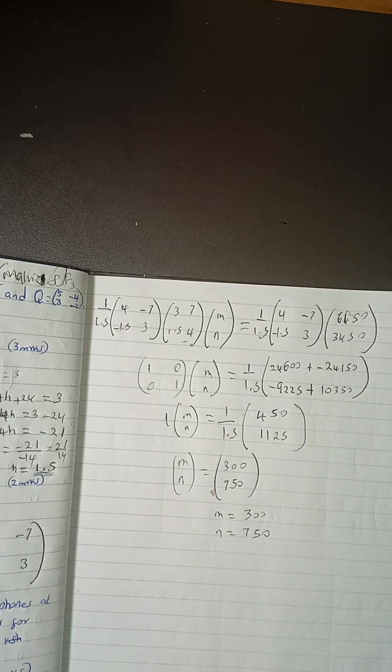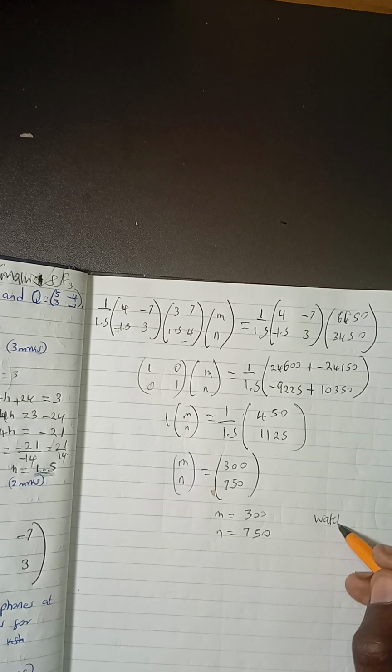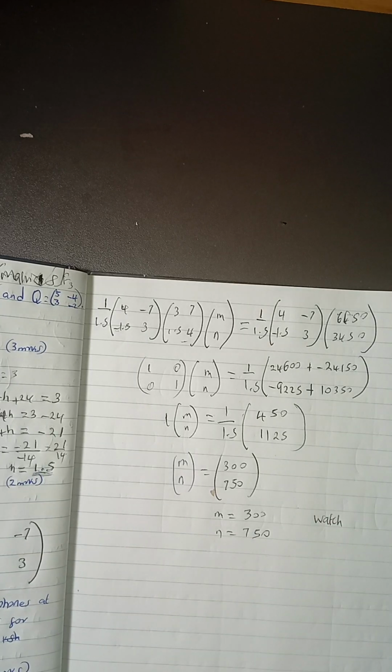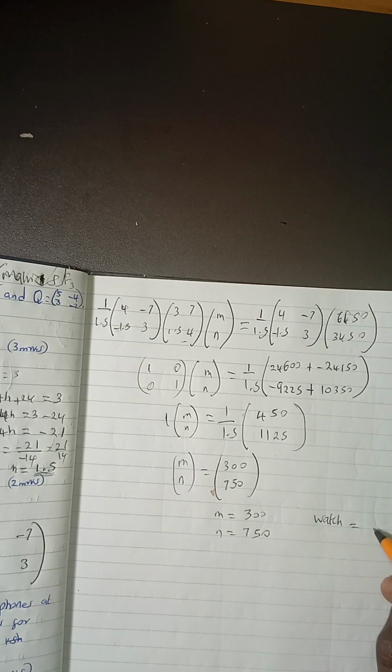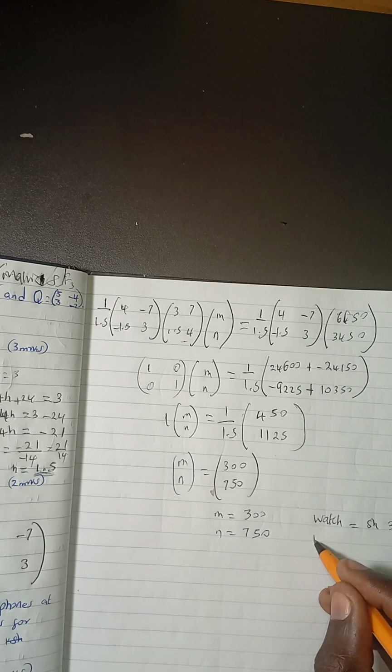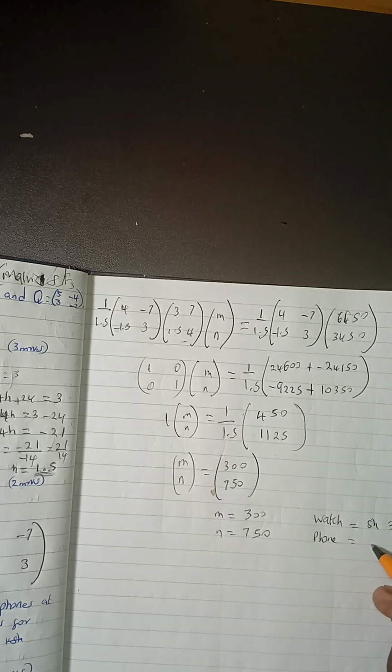So we were told to use the matrix method to determine the price of a watch, which was m, equal to 300 shillings, and a phone, which was n, equal to 750 shillings.